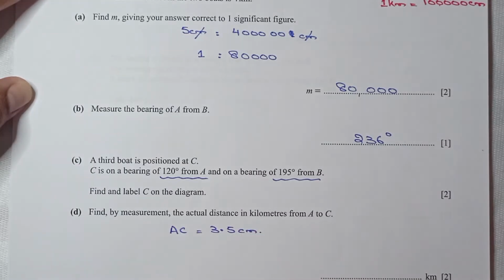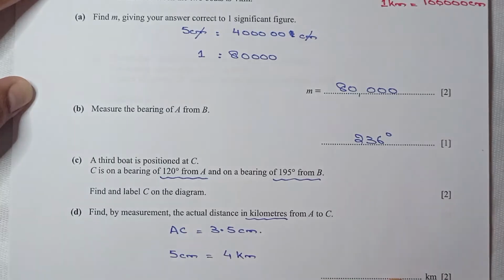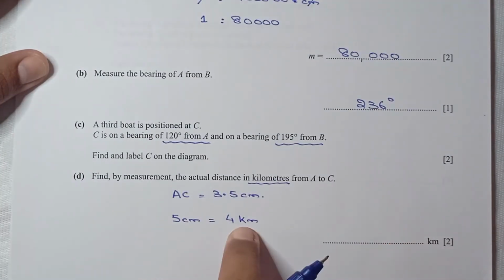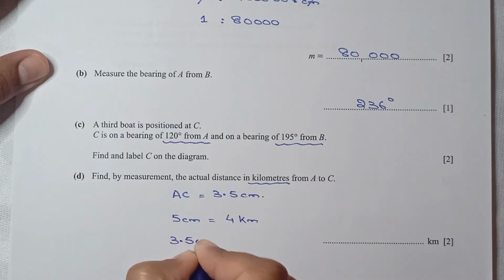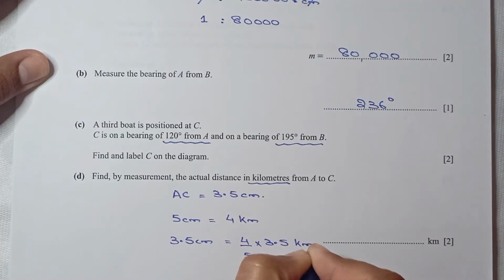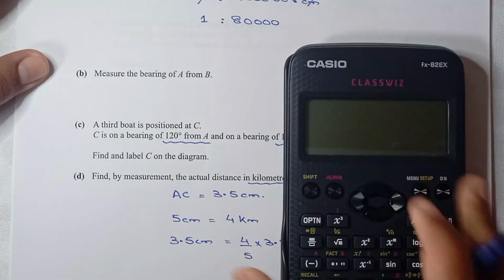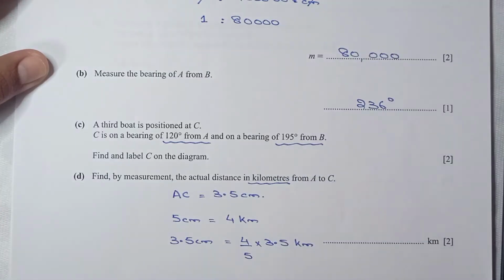By using the given scale, we have given that 5 centimeter is 4 kilometer, right? We need to convert it into kilometer. So if 5 centimeter is 4 kilometer, what would be 3.5 centimeter? It is 4 out of 5 times 3.5 kilometer, right? So we can do 4 times 3.5 and then divide by 5, so this would be 2.8 kilometer.